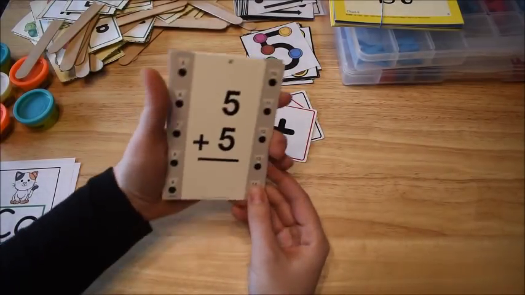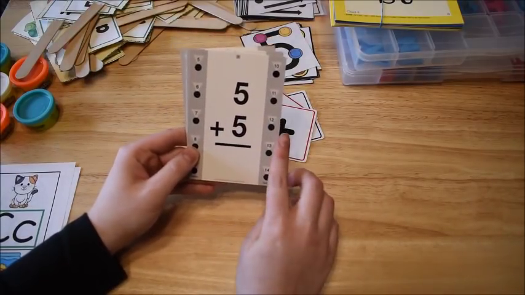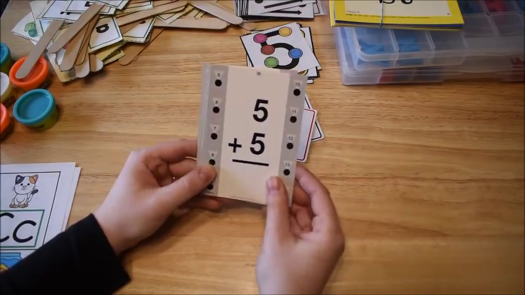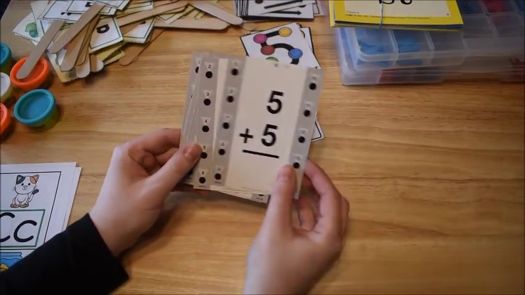Also, obviously, you can hold them up and do regular addition. So you hold it up, and you say 5 plus 5 equals, and then the child says 10, obviously, and then you flip to the next one, and they would say 7, and go on. So you could do them as regular flashcards like that.